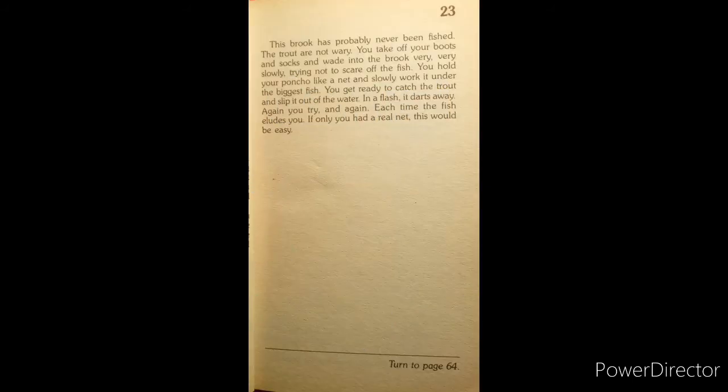This brook has never been properly fished. The trout are not wary. You take off your boots and your socks and you wade in the brook very, very slowly, trying not to scare off the fish. You hold your poncho like a net and you're slowly working under the biggest fish. You get ready to catch the trout and slip it out of the water.